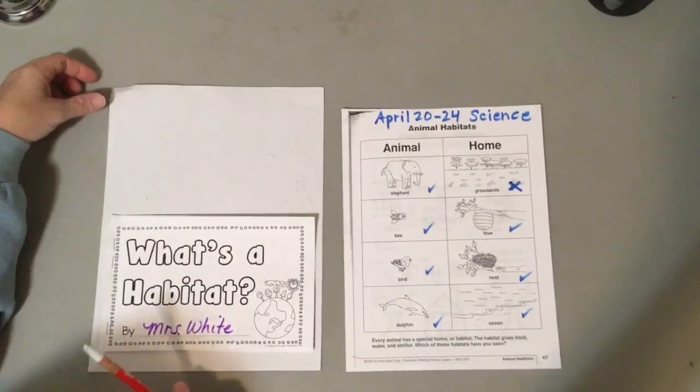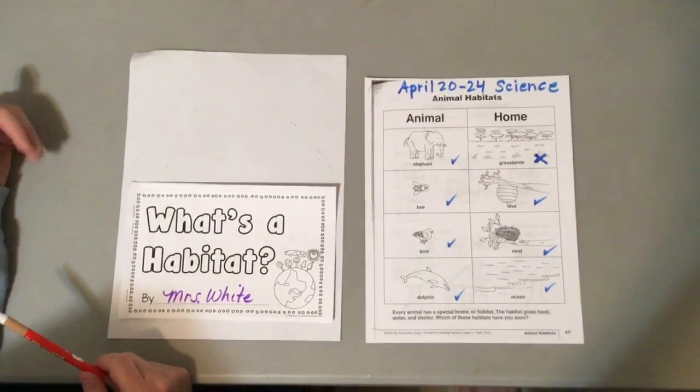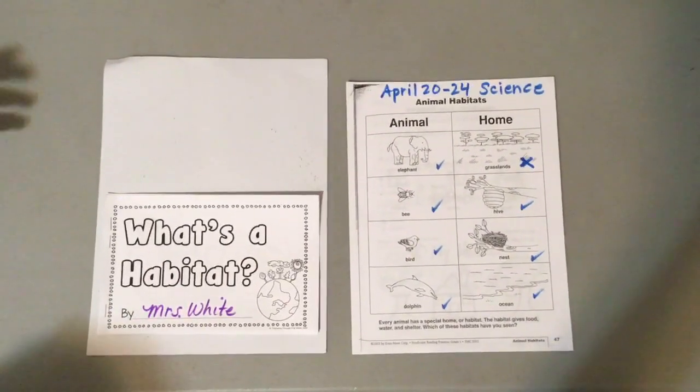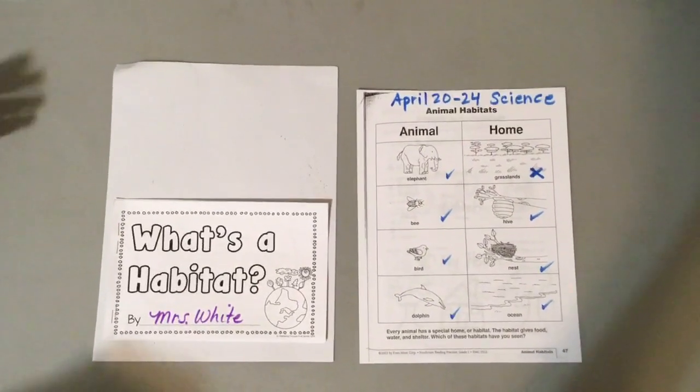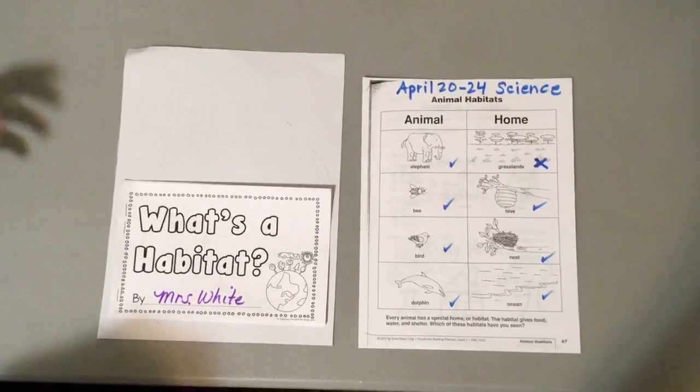All right, it's science time. What's a habitat? That's the topic for this week. Then after this week, we're going to get into every different habitat, like polar, Arctic tundra, that all means the same thing. Grasslands, like the savanna in Africa, forests, ocean, pond, that kind of thing.